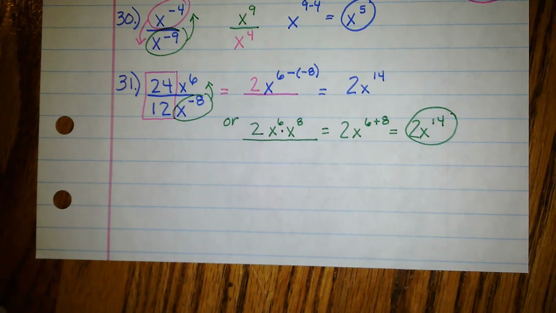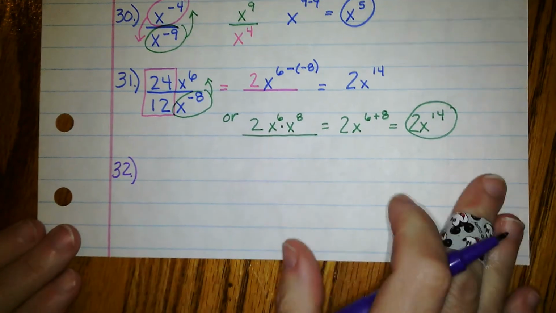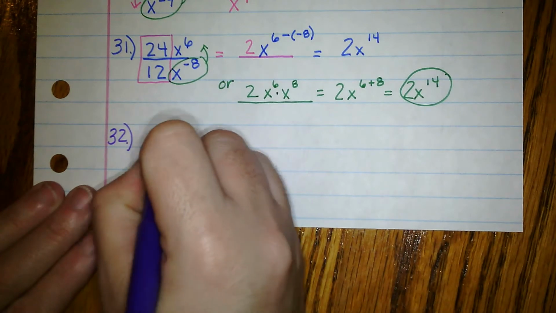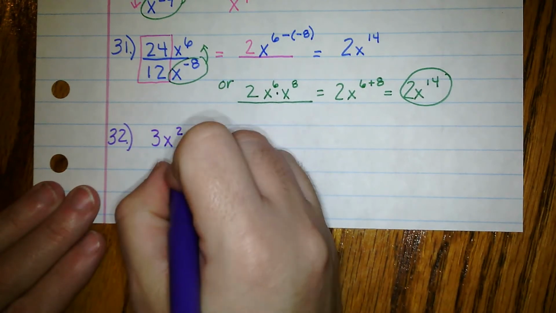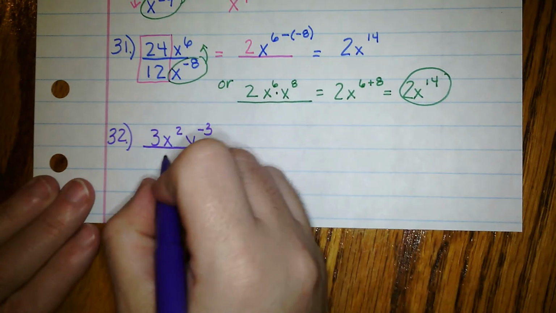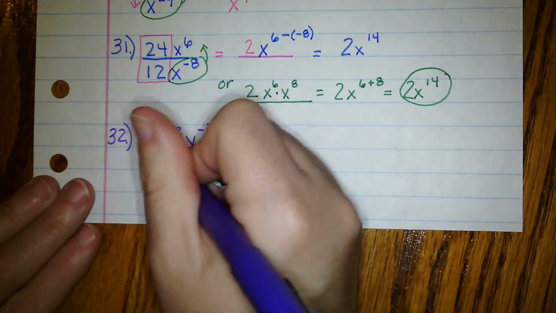32. Okay, so 32 is similar to 31, but it's just got one little difference that we need to look at. This is 3x squared, y to the negative 3 over 12x to the 6th, y to the 3rd.